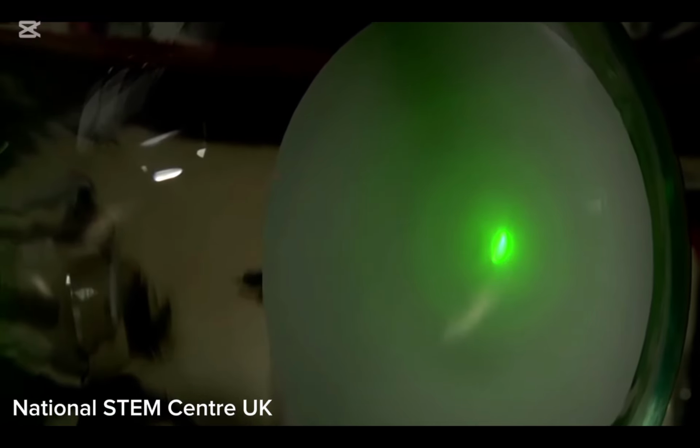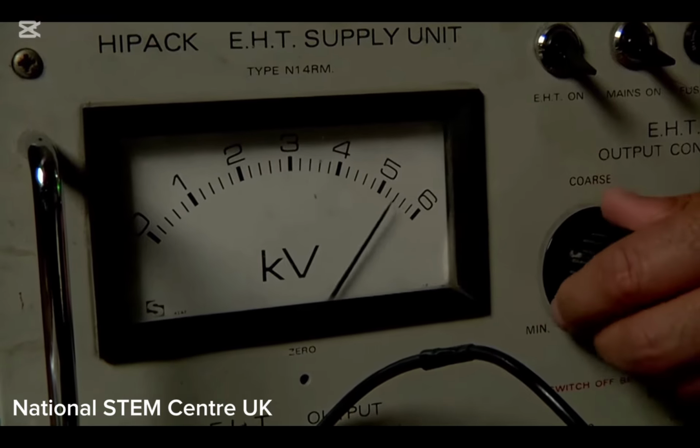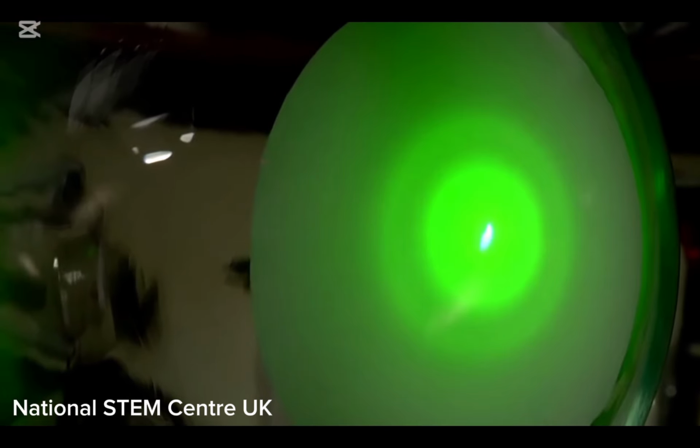Now, what I hope you can see is a green dot surrounded by fainter concentric green circles. And that's a diffraction pattern that's produced as the electrons fly through the graphite. Now, you can increase the energy of the electrons by increasing the voltage. You can see that's changed the diffraction pattern. The rings are closer together. And that's because at increased energies, the electrons have a shorter wavelength and they're diffracted less by the graphite.